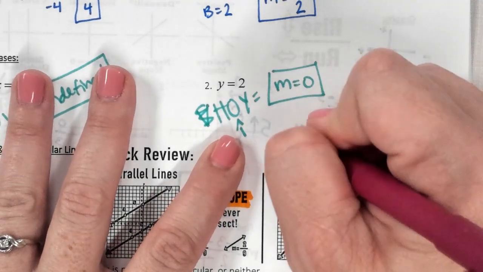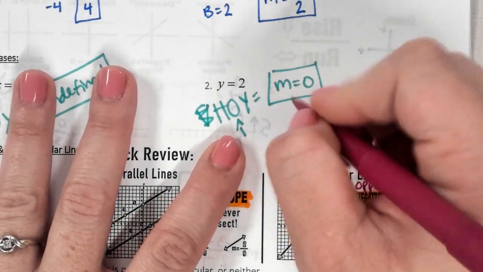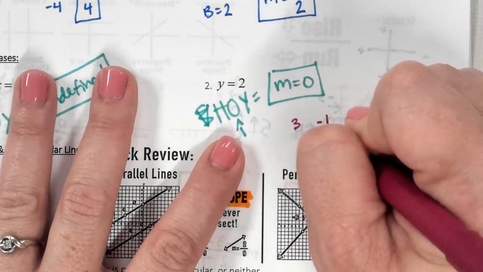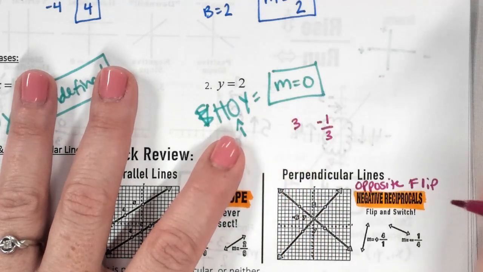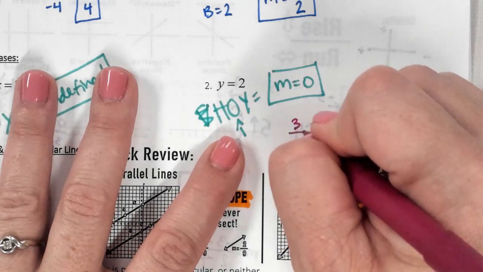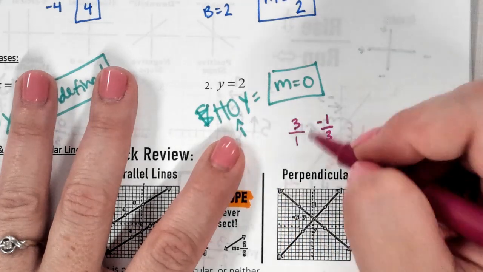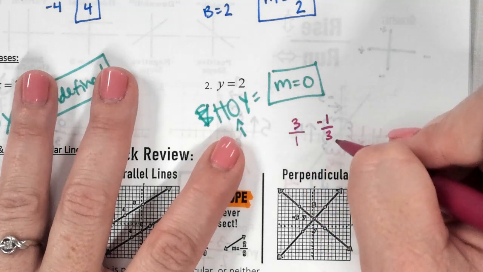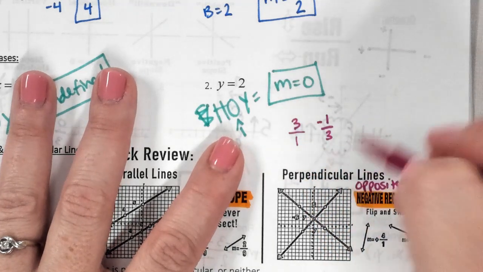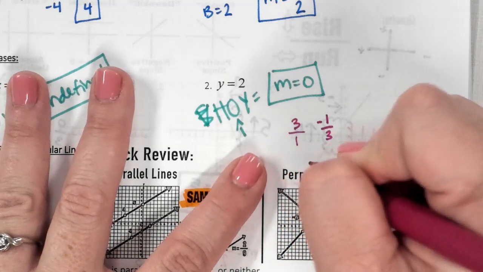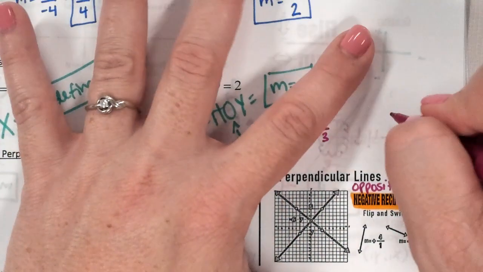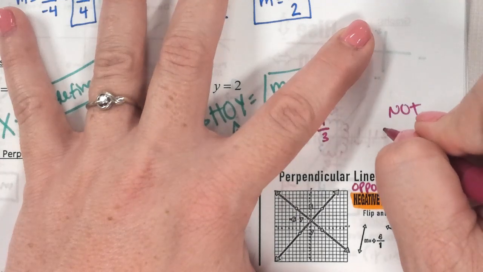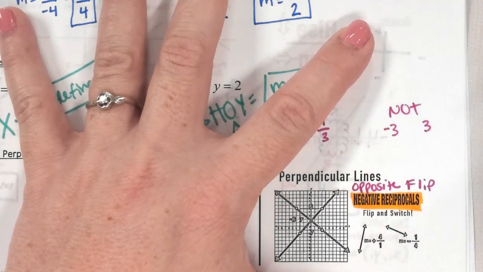So perpendicular is like if you have 3, the opposite reciprocal of that is negative 1/3, because how else can I write 3? Can't I write it over 1? So this is positive, that's negative, and it flipped. 3 over 1 flips to 1 over 3. Yes?